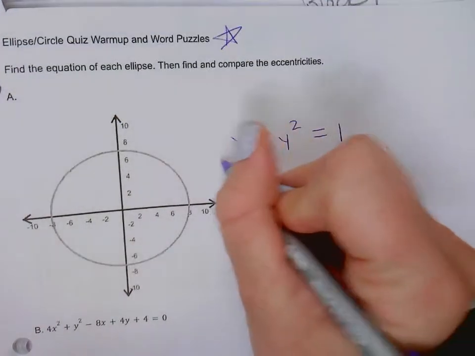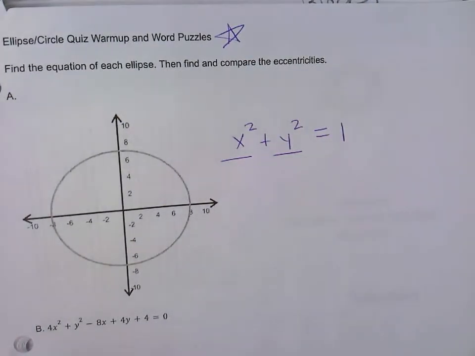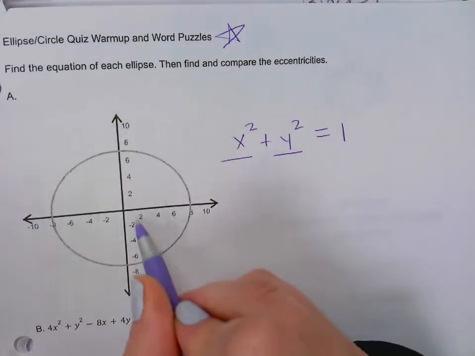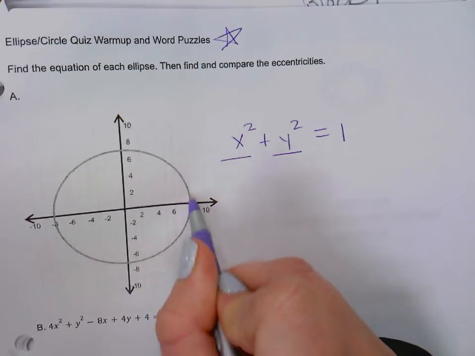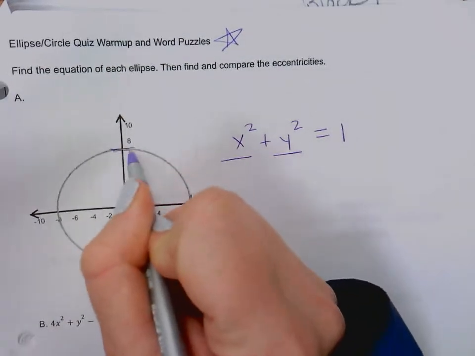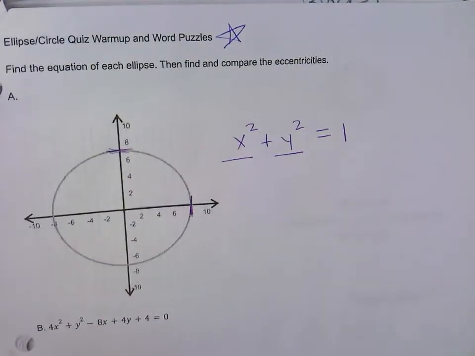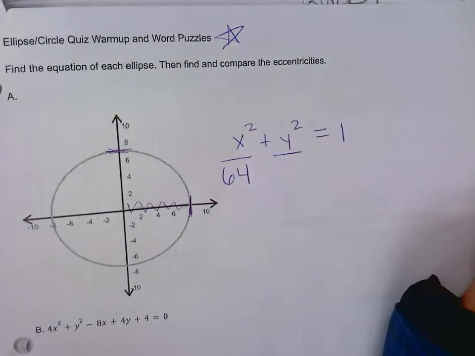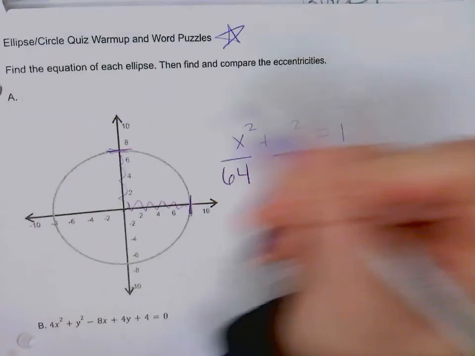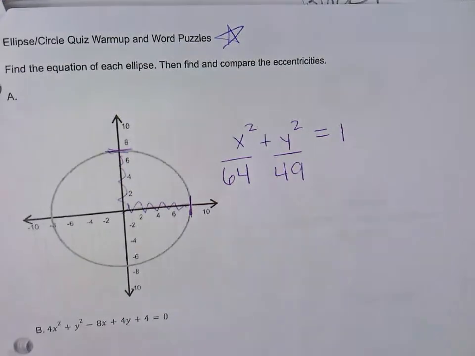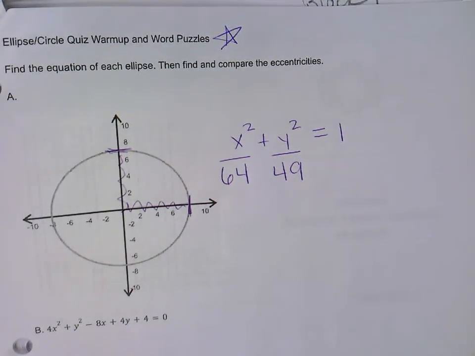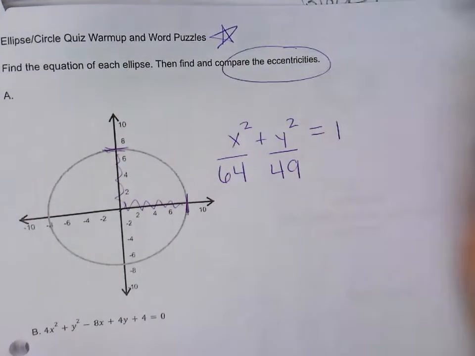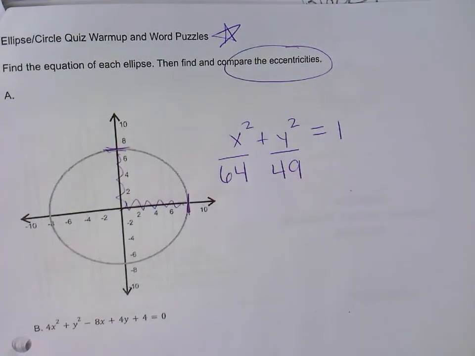And we're going to figure out what our major and minor axis lengths are. It looks like I'm going 8 units in this direction and 7 units in this direction. So 8 squared is 64 in the x direction, and 7 squared is 49 in the y direction. And then I need to compare the eccentricities for each of these ellipses.